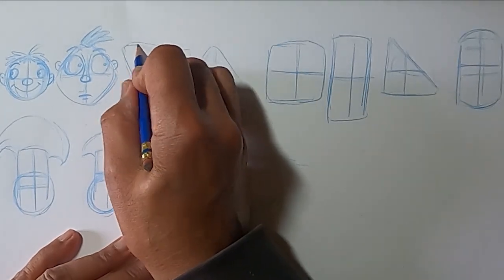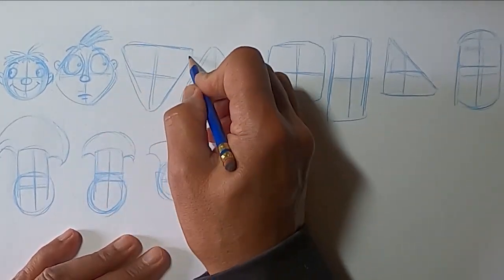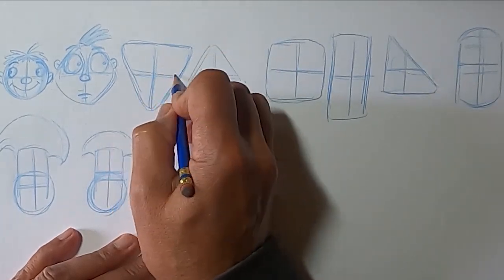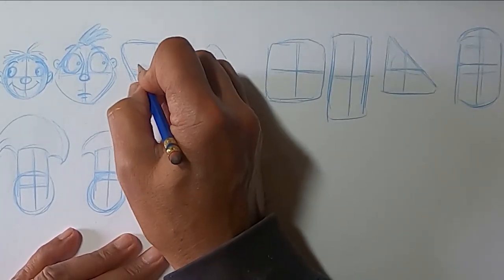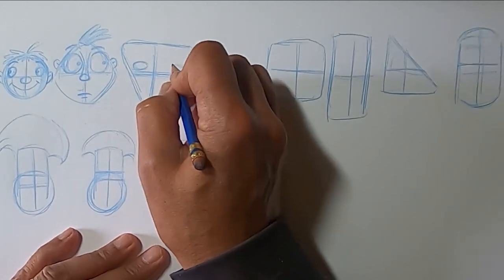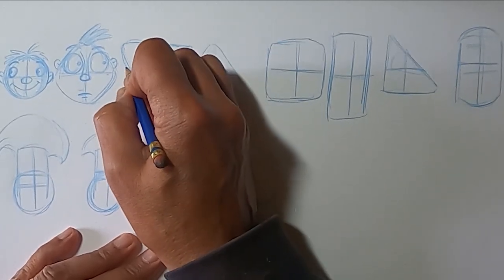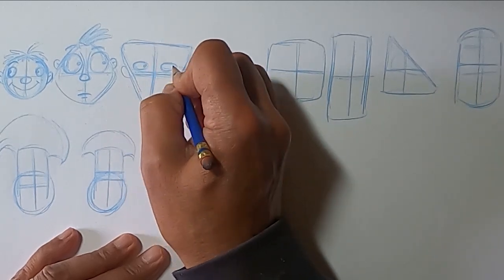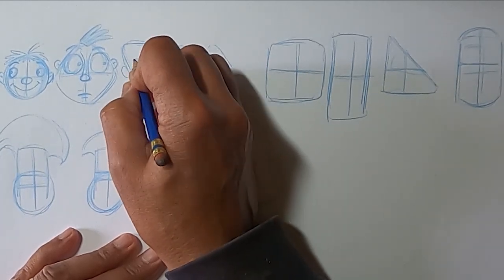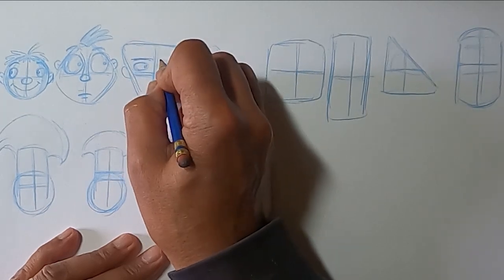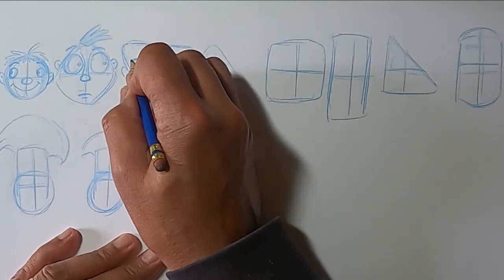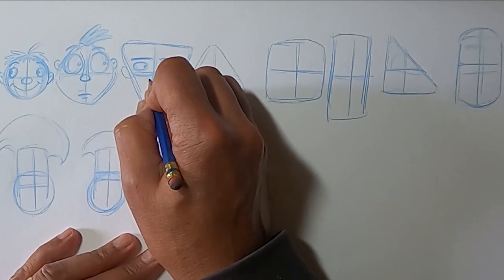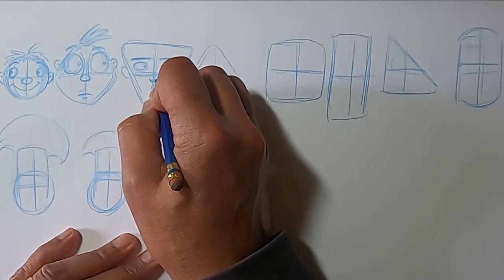Maybe this guy has a triangle head, like the old Submariner. And maybe his eyes are ellipses. Maybe he has long eyebrows all the way across like that. And maybe he's got a little nose that just curves down like that.